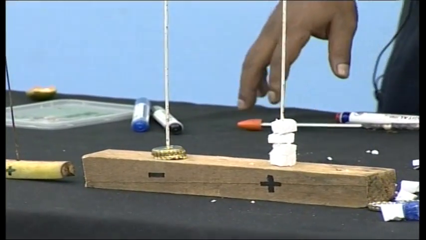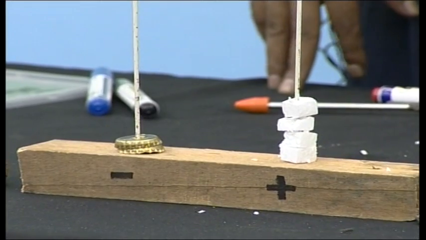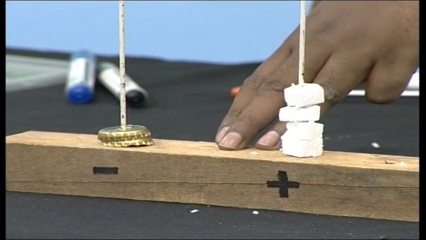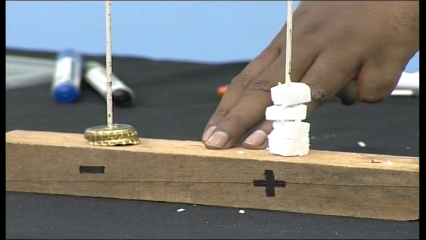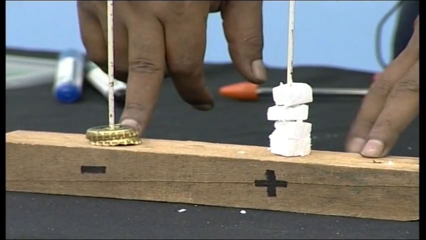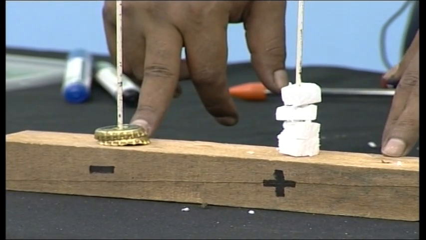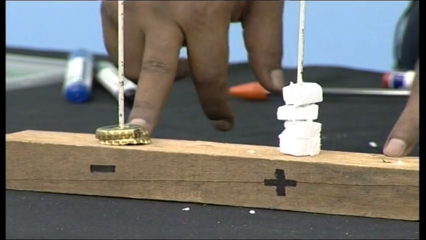Seventies and receiving students, give me the directed number on this abacus now that you can see. Think carefully. Remember, you've got 2 bottle tops on the negative side and 4 blocks on the positive side. So what is the directed number?